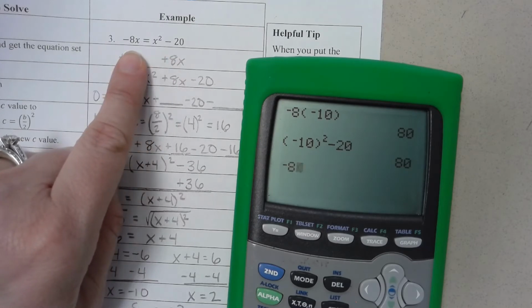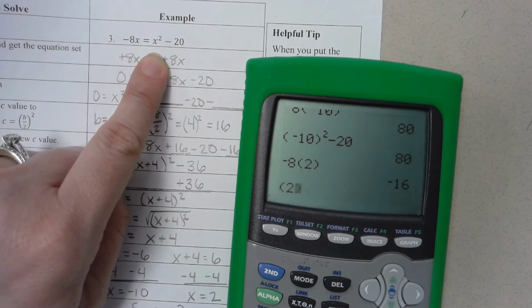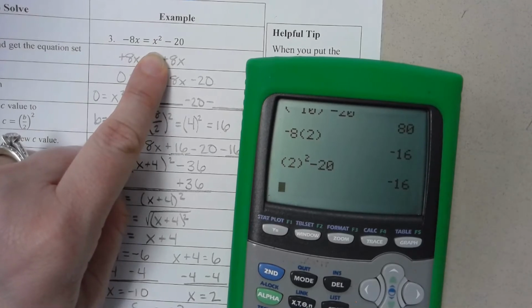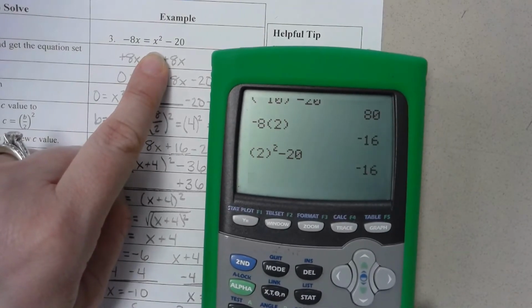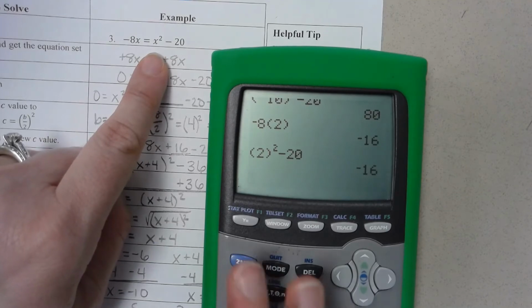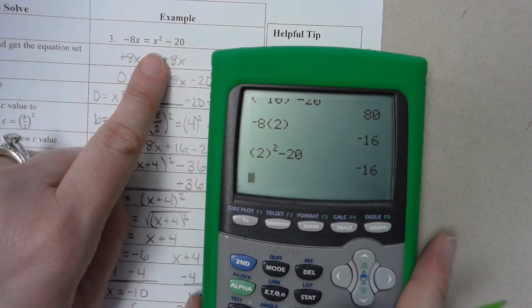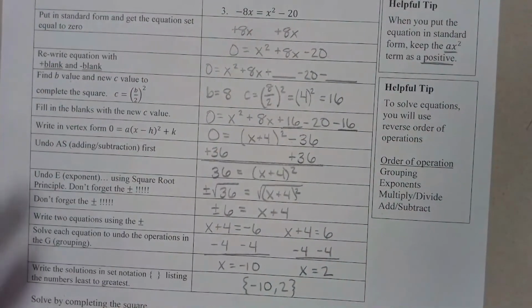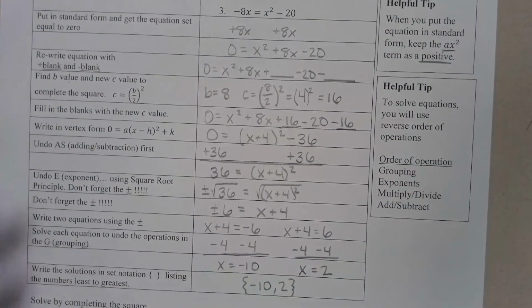We also need to check the other solution, the 2. So negative 8 times 2, that should equal the 2 squared minus 20. And again, that does check out. So we know that both of these are true solutions. There are ways to also check it with the table. So if you are interested in that, please ask me to show you checking it with the graphing calculator using the table.